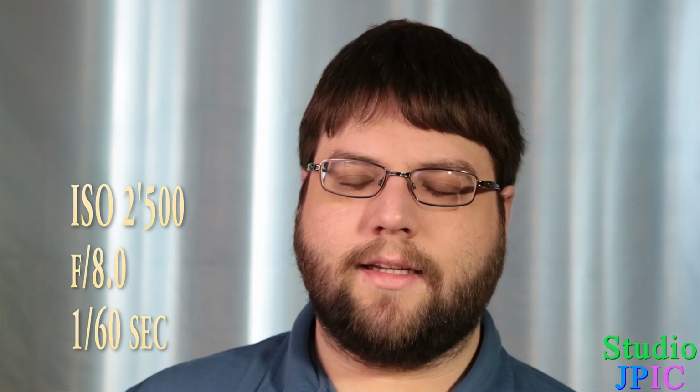And by looking at the screen here, it seems like the image is still very clean even at ISO 1250. So we're gonna bump it up at ISO 2500, and we're gonna put the shutter speed at 1/60th of a second. So right now I'm at 1/60th of a second, f8 and ISO 2500. And still, I don't see a lot of noise creeping in yet.